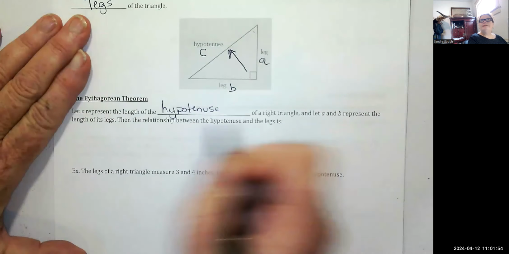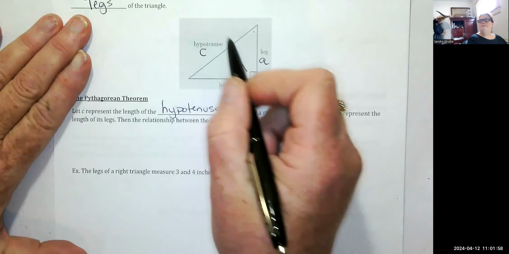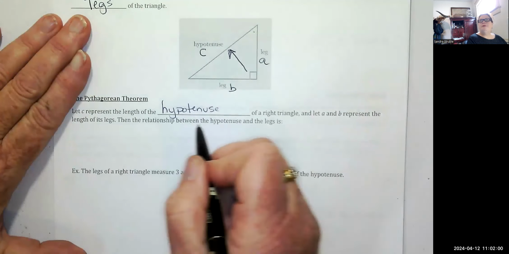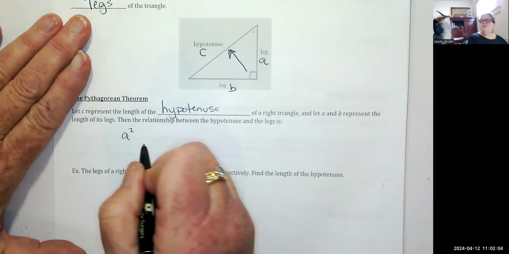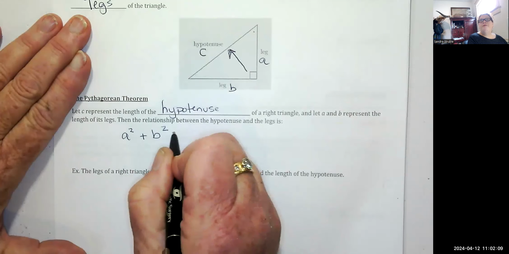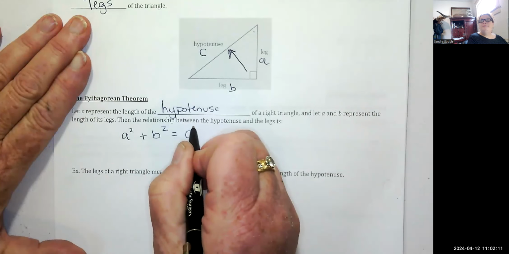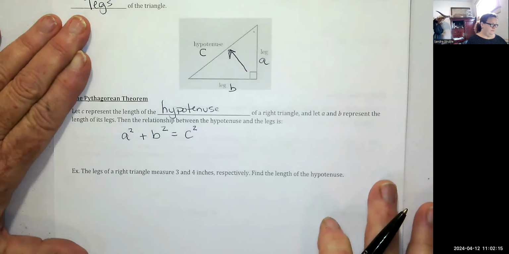Let A and B represent the length of the legs. This is the one that cannot be changed. The relationship is that if you take one leg and square it, and then add the other leg squared, that is equal to the hypotenuse squared. This is called the Pythagorean theorem.